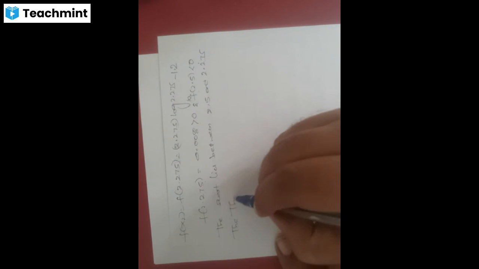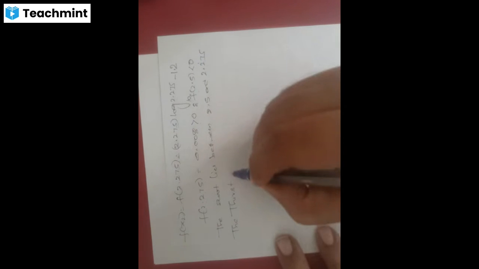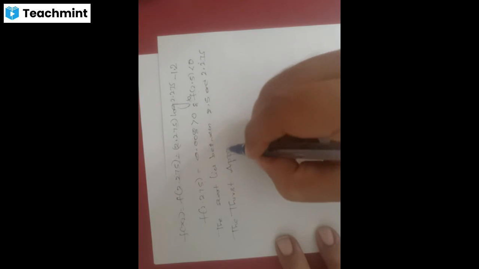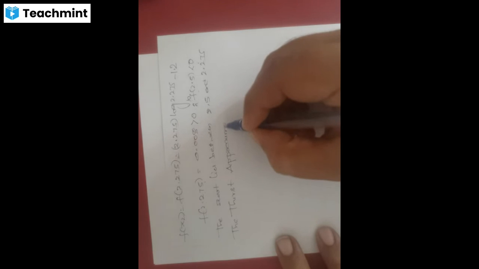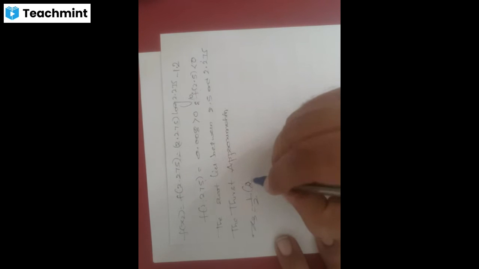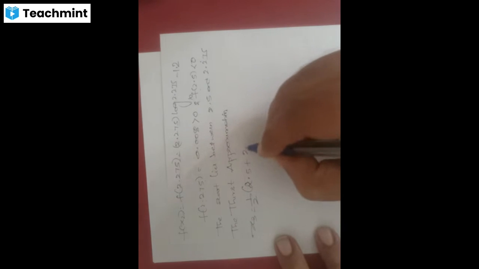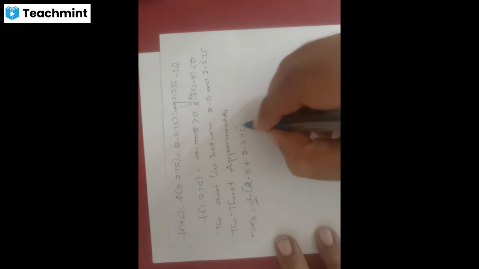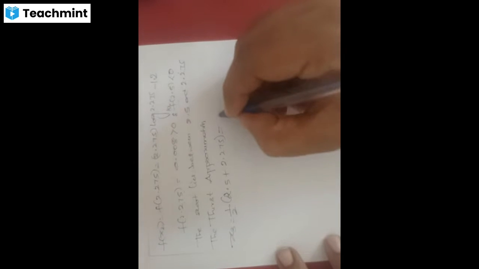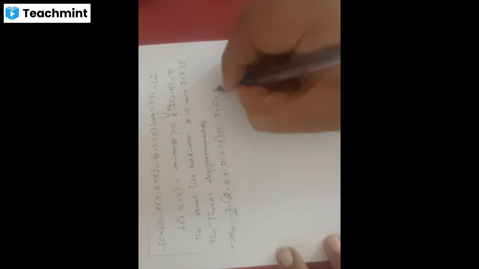Next, you find the third iteration or third approximation. That is x3 is equal to 1 by 2 into 2.5 plus 2.75. After simplifications, we get 2.625.